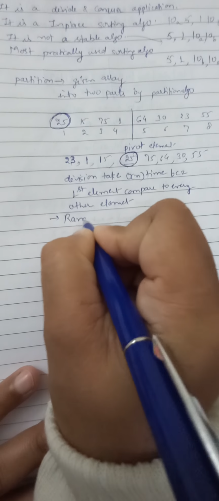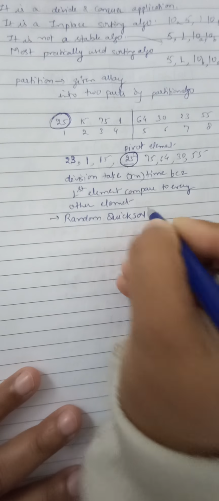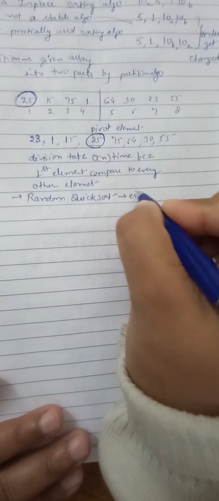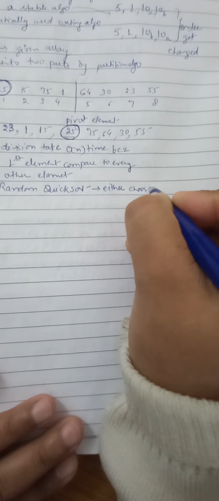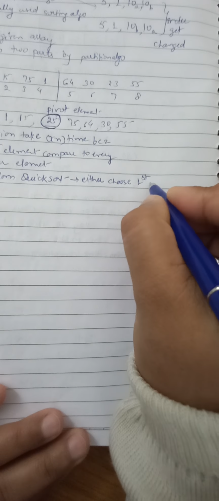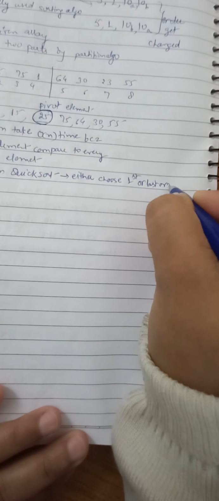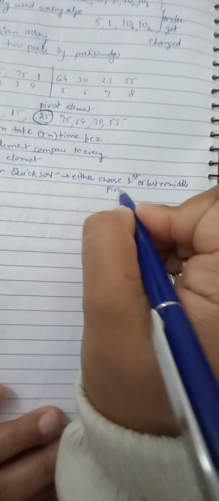And the thing is that random quick sort is also there. What is quick sort, what is random quick sort, what is the difference between them? In random quick sort, we choose either the first, last or middle element as the pivot element.